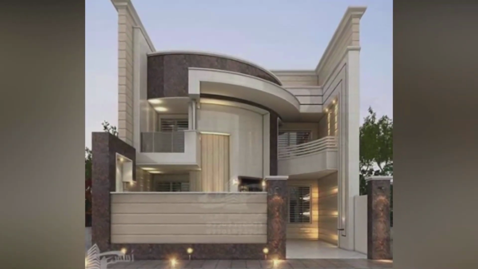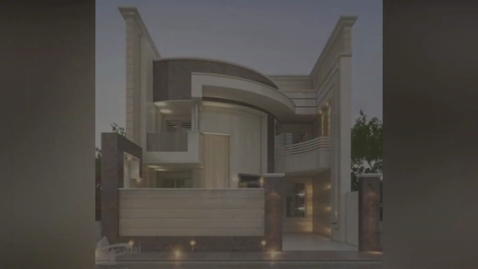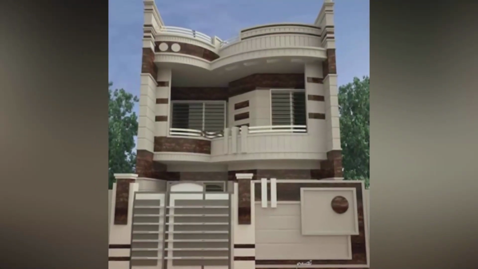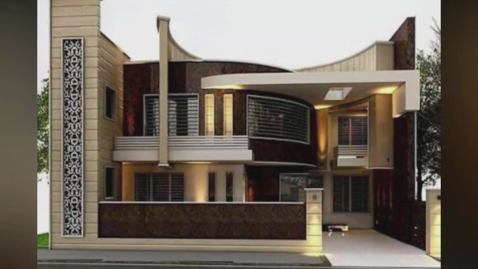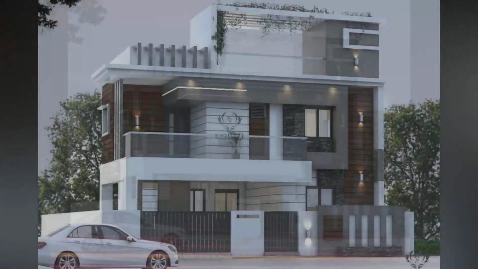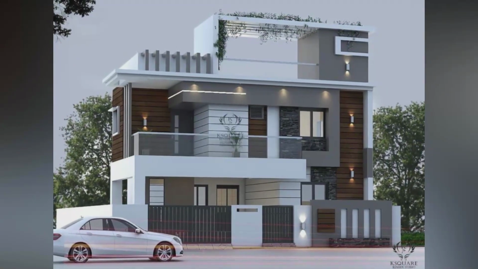The windows too are relatively small, as the design originates from colder parts of the world, where insulation is a prime concern. This is one of the smart front elevation designs for small houses too. After all, the house front design presents the first impression of your home to the world.